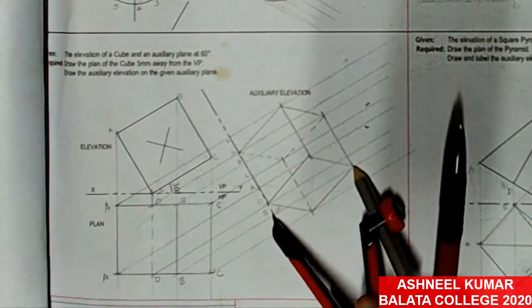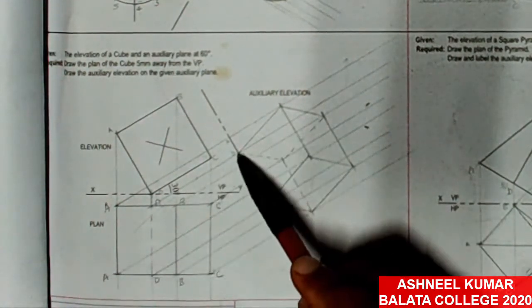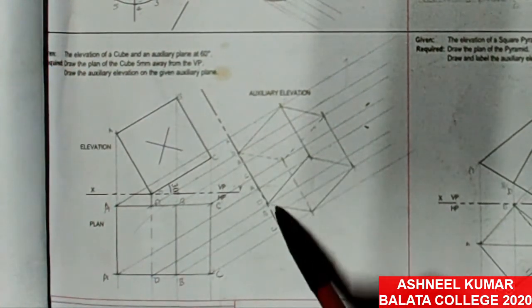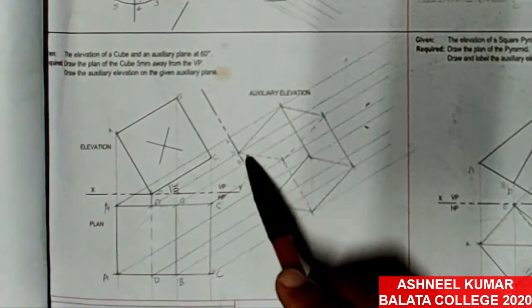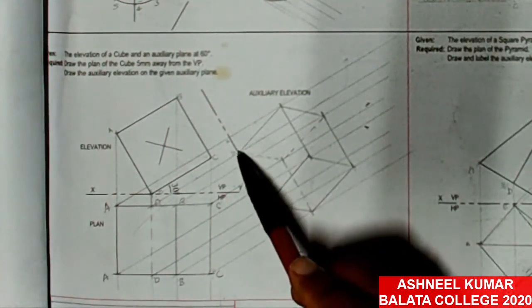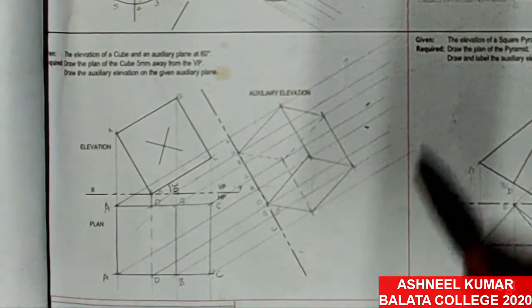So once you have located your first points, that's one part of the cube. That's another part of the cube. So you join these 4 points first, you join those 4 points first, then you try to join the sides, and that's how it's supposed to be outlined.